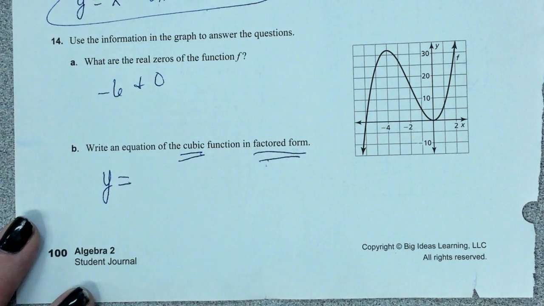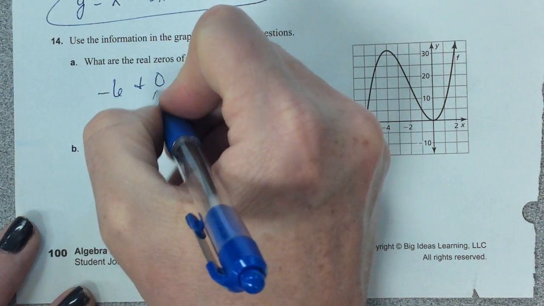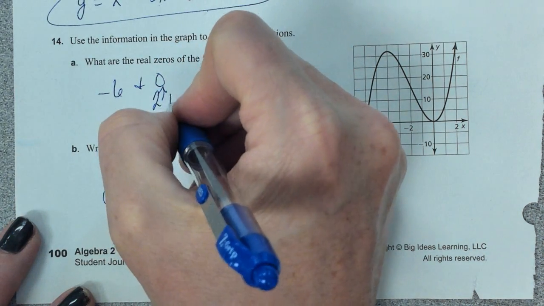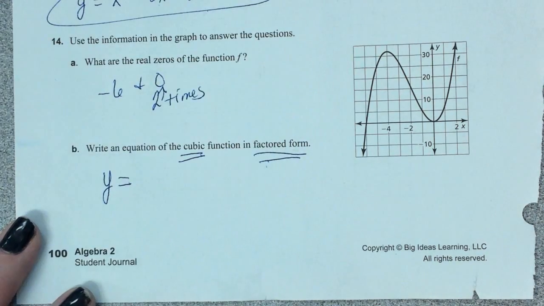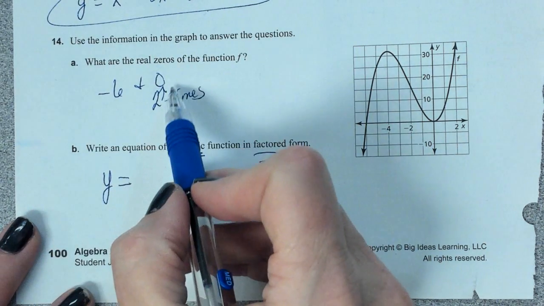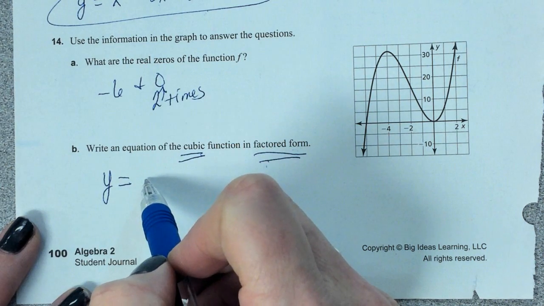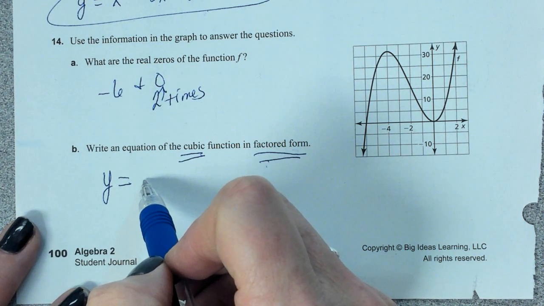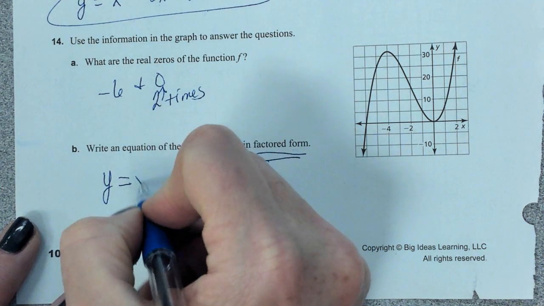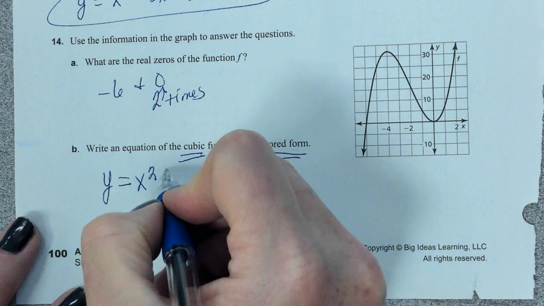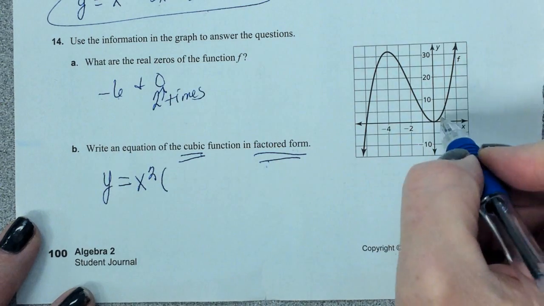Anybody know why I only have 2, Michaela? Correct. Exactly. So right here, this is going to be a solution twice. 2 times, that's a solution. So if 0 is my zero, what was it as a factor? Just x. But it's a solution 2 times, so what do I have to put? x squared.